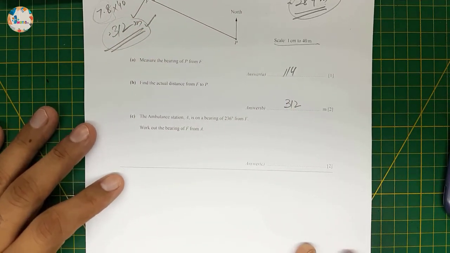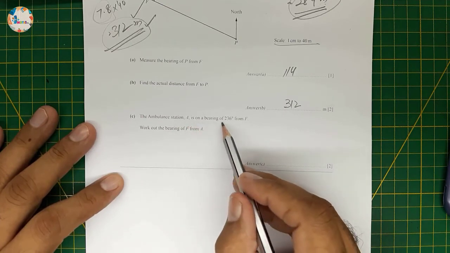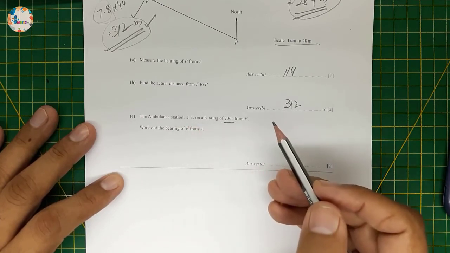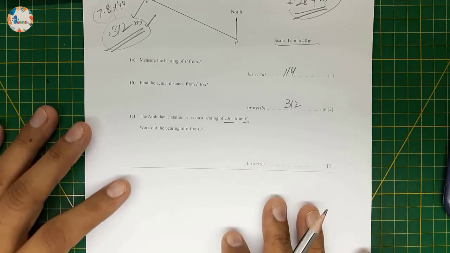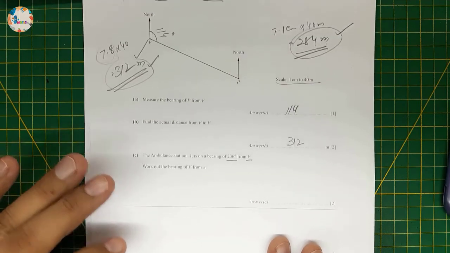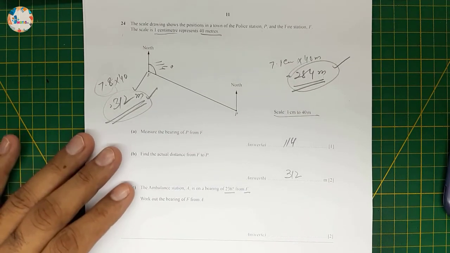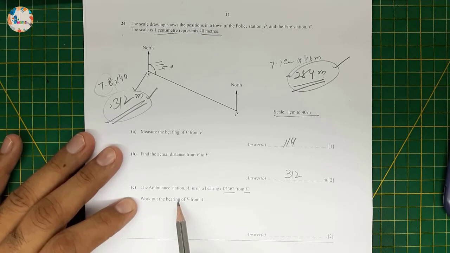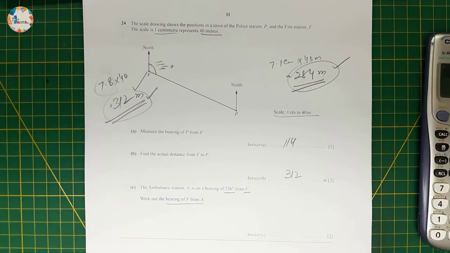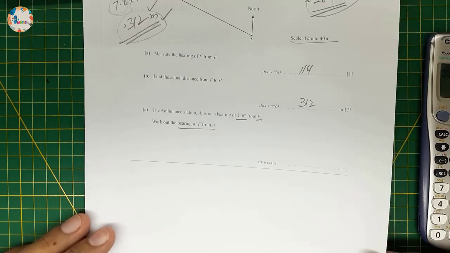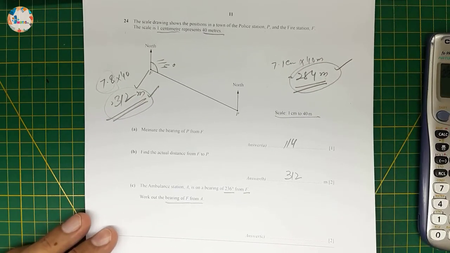The ambulance station A is on a bearing of 236 from F. Okay, so from F it is 236. Work out the bearing of F from A. This is basically a 2 marks question, but it requires a little explanation.